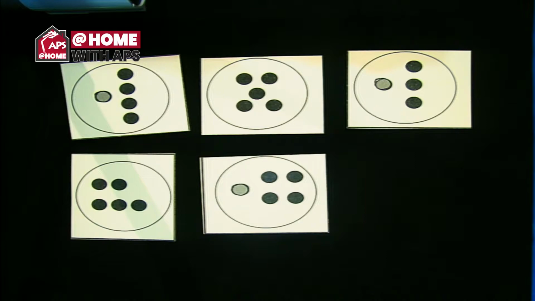What do you think now? Take a look at those. Which one doesn't belong? What do we have here? 4 and 1, and we know that makes 5.